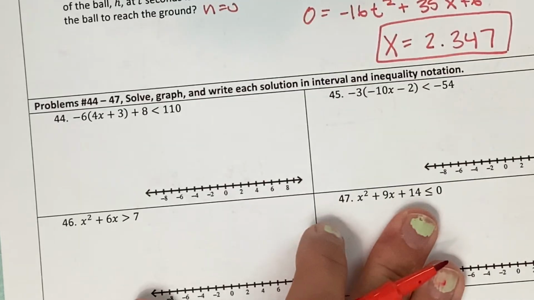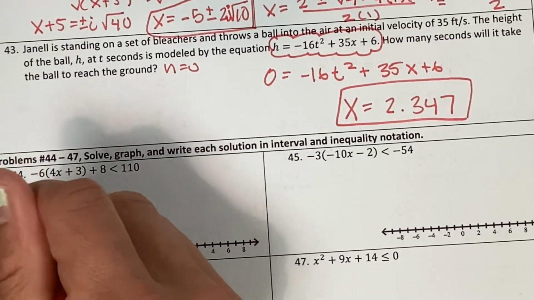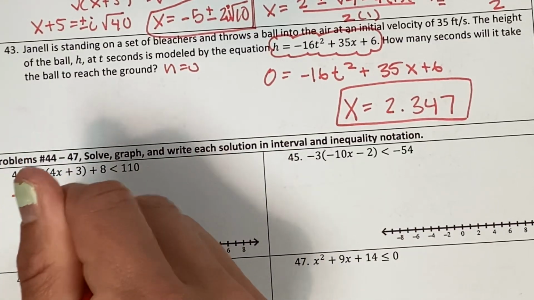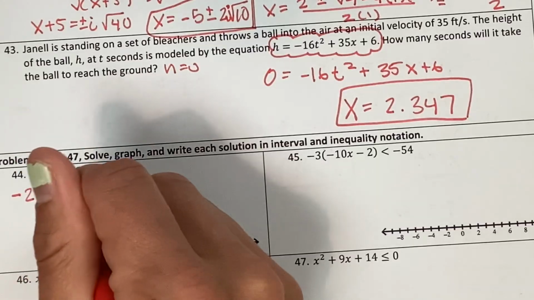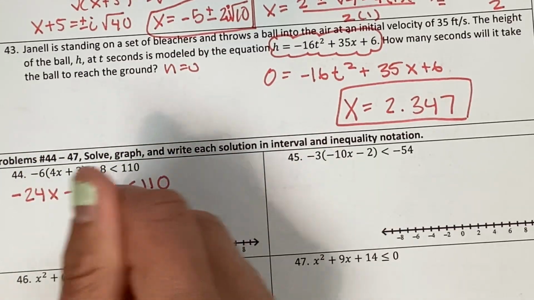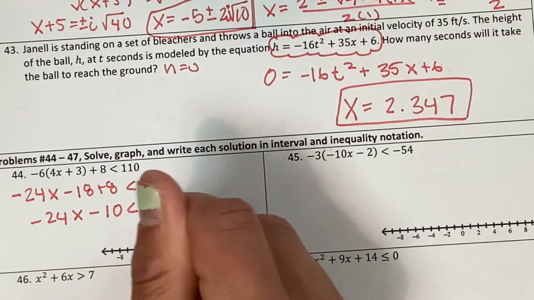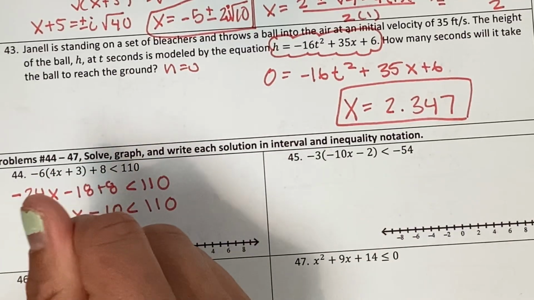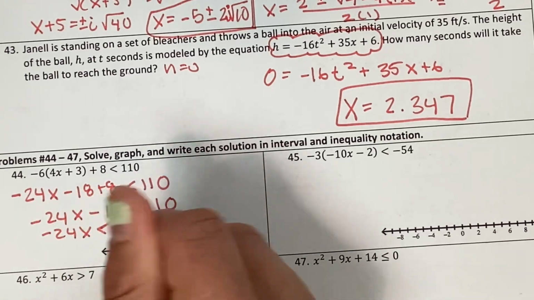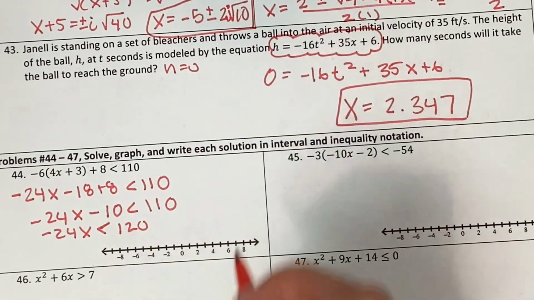Okay, and then the very last thing, this is what we did yesterday. So we're just solving the inequality. So I'm going to distribute the -6, -24 minus 18 plus 8 is less than 110. Minus 10, 110. Add 10, so -24x is less than 120. I'm going to write a page outside center. Did I do that right?